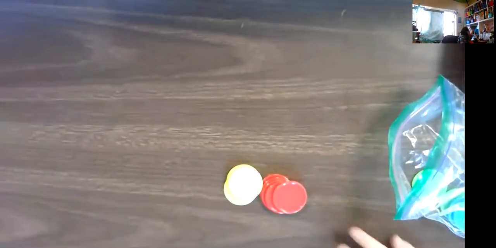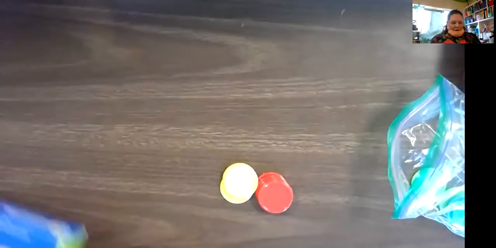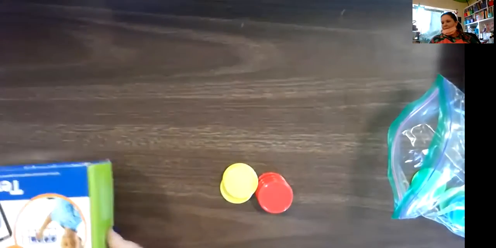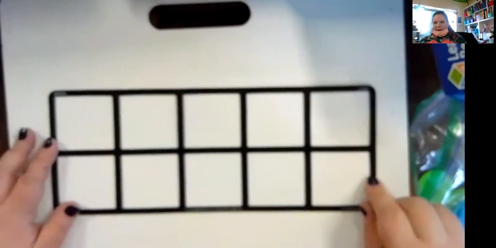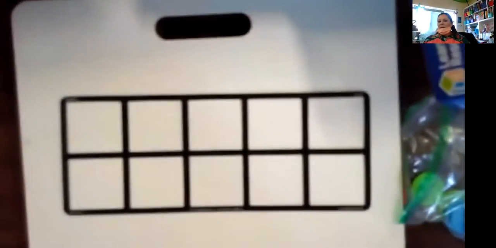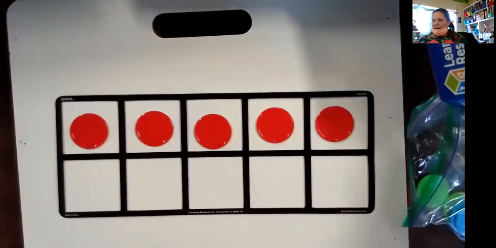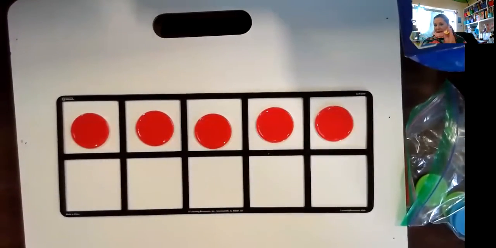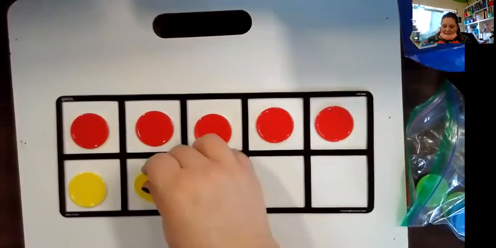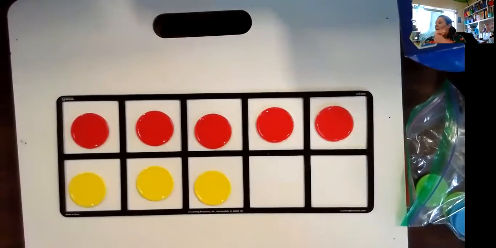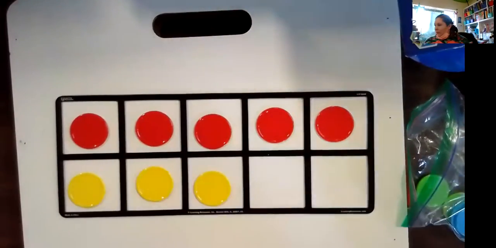And we can do this in a 10 frame as well. And when you're using a 10 frame, it's really helpful to use different colors. And I do have 10 frames that we can also use. So if I have a 10 frame, oh, we can't really see that. Let me bring the whiteboard back. So here's my 10 frame. We'll get it back in focus. We need 8, correct? So 1, 2, 3, 4, 5. Same thing with the 10 frame. Okay, but we're going to use a different color. 6, 7, 8. Okay. How many did I add? 3. So 5 plus 3 equals 8.